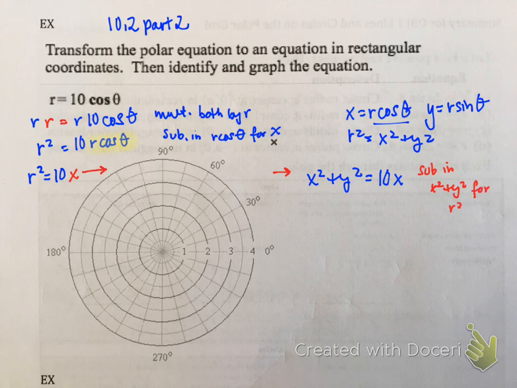Okay, at this point, I know it's a circle, and the reason why I know it's a circle is because both x and y are squared. However, I don't have it equaling just a value. You know, it's a value plus a variable. So we have 10x. So I know that this circle is not positioned at the origin, it's moved.